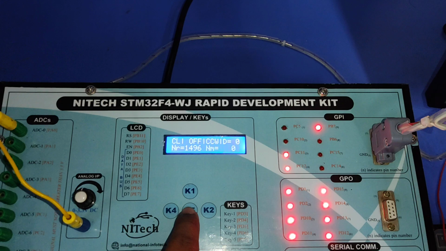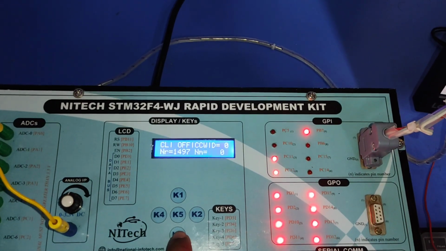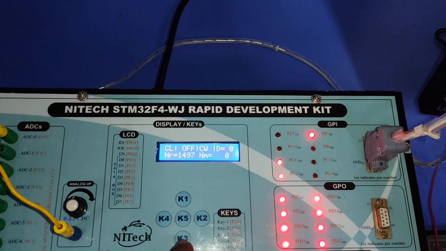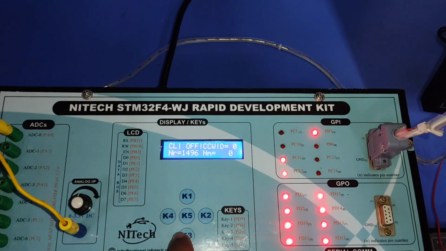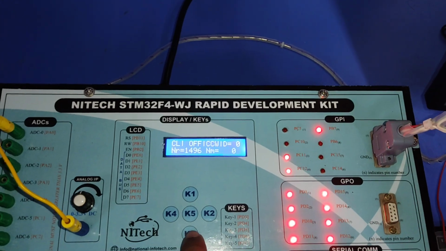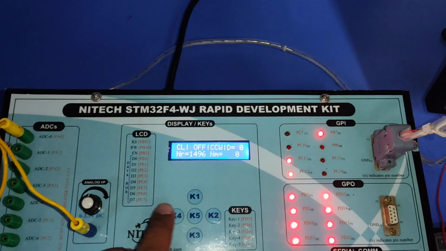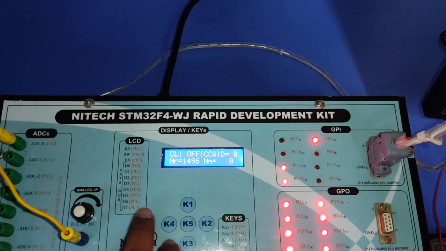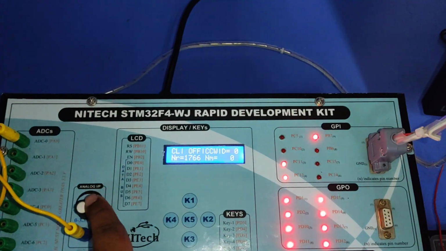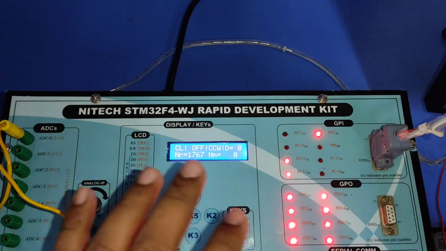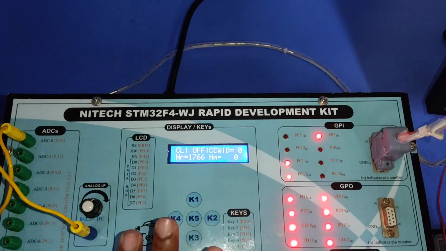If the system is off, then you can change your speed direction counterclockwise or clockwise. If the system is on, then you can't change your speed direction. But in the working condition you can apply any speed anytime. You can just vary this port and set your reference speed. Then, in between the working, you can press the K5 to apply your reference speed command.